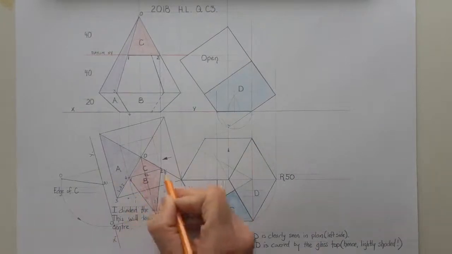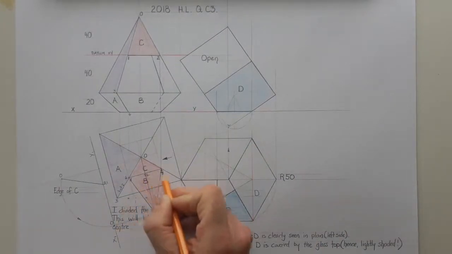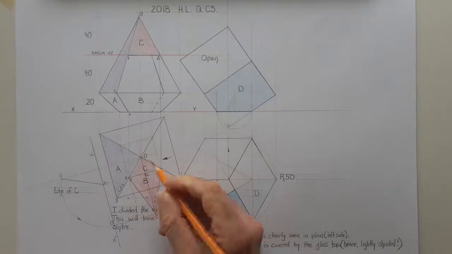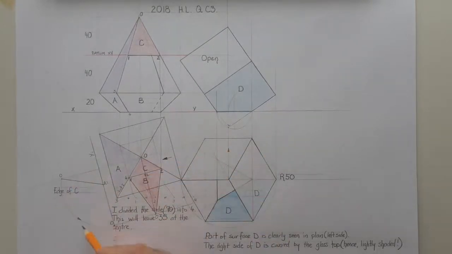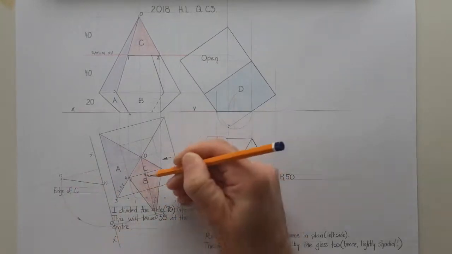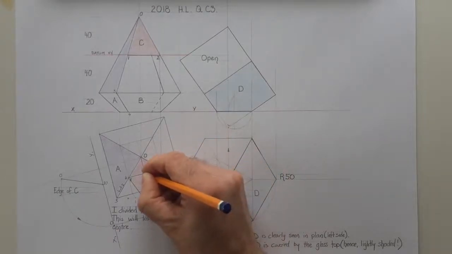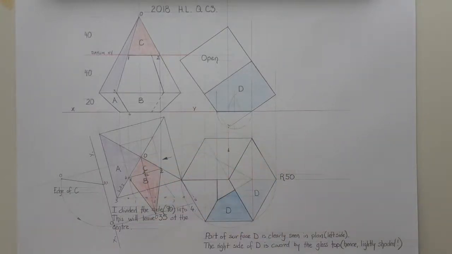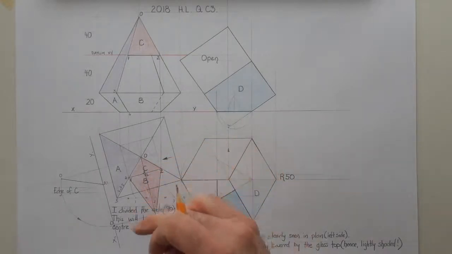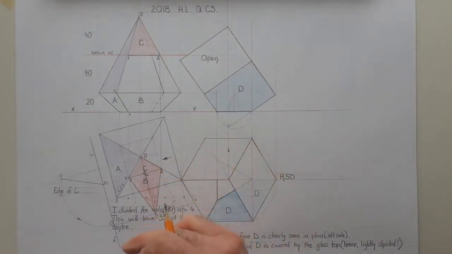So there's my surface, folded along the line 1, 2, the true length line, down flat, brought back here, brought out perpendicular to the hinge. That's how you find the development or the true shape of surface C.